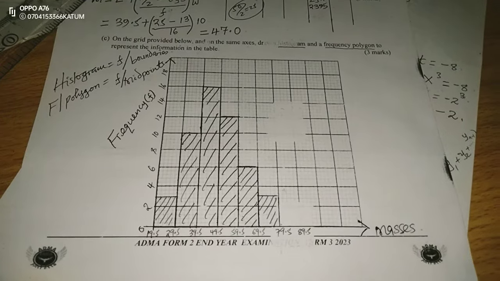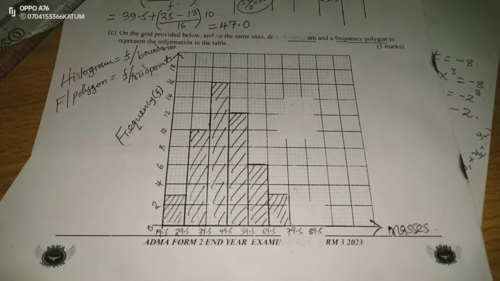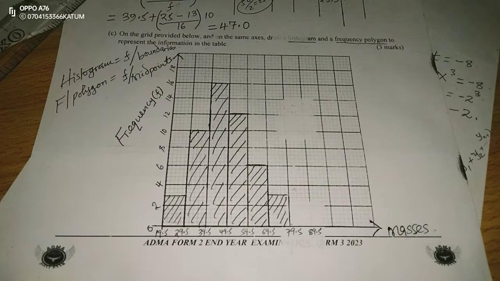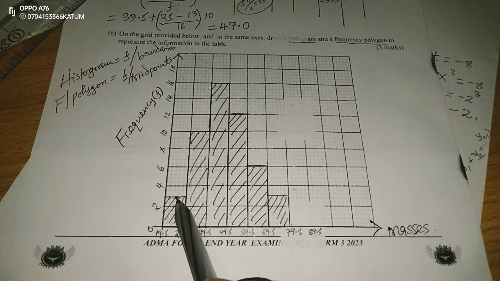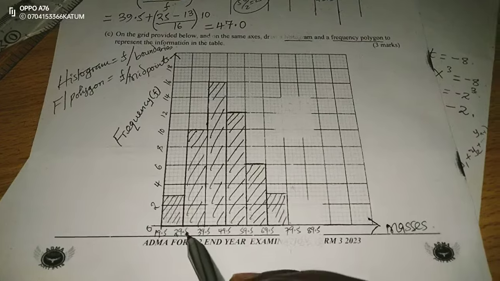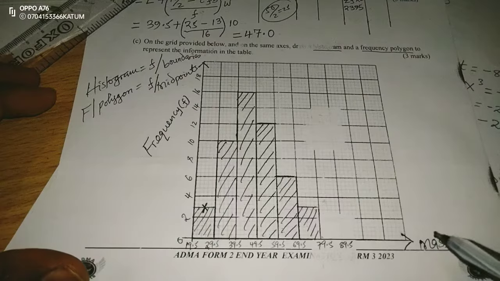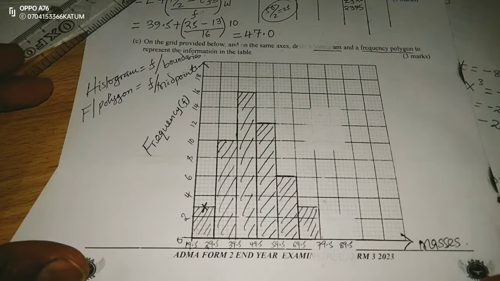Something else we should know is that we wanted to plot also a frequency polygon on the same axis. For a frequency polygon, we need frequencies against midpoints. For every class running from 19.5, for example, to 29.5, exactly at the center will be the middle of this bar. When we take 19.5 plus 29.5, we get exactly the midpoint, which is 24.5. Therefore, when I identify the center, I will have identified the coordinates of frequency against midpoint.